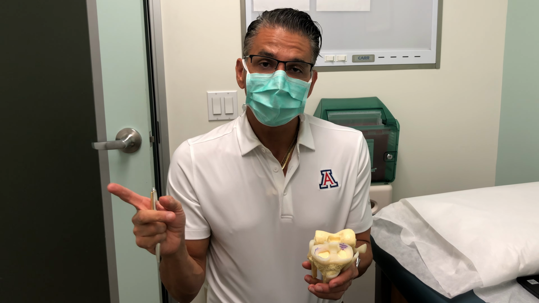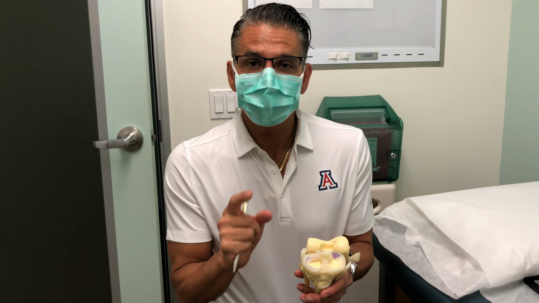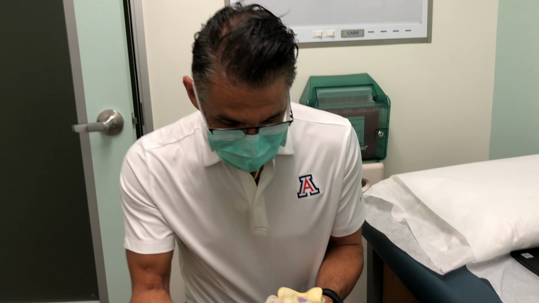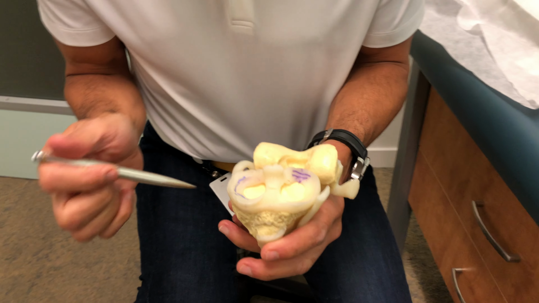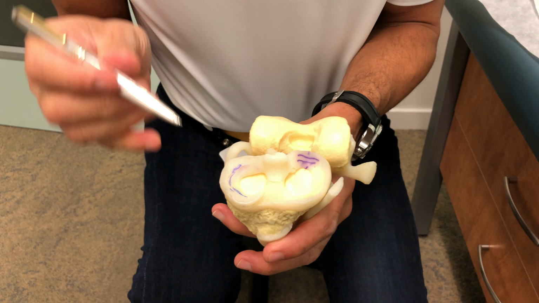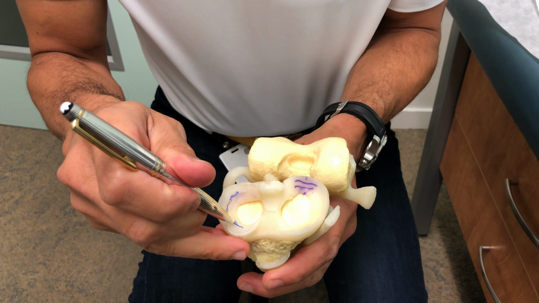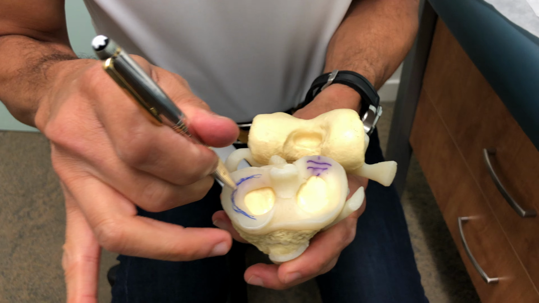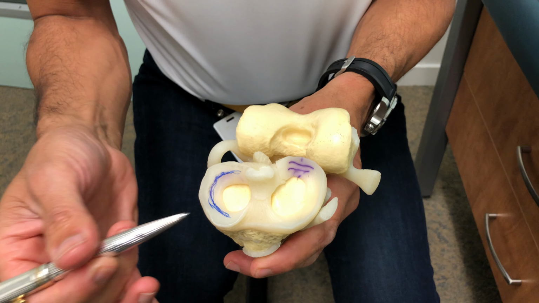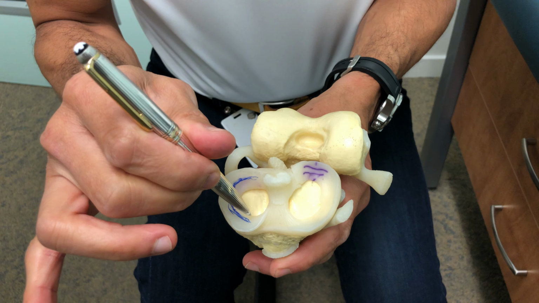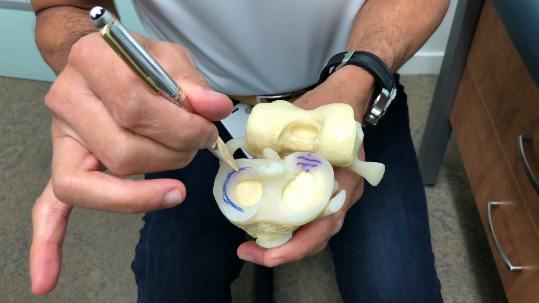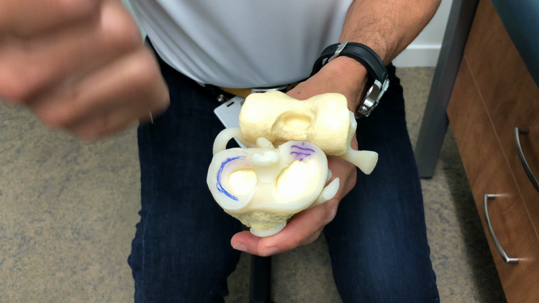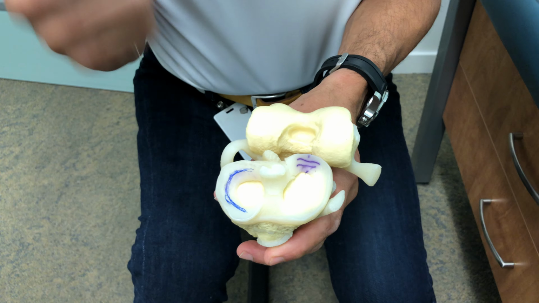Now, before I show you the MRI that's going to highlight how to identify a bucket handle tear, let me show you on this model. So lateral meniscus, medial meniscus. So what happens with a bucket handle tear is the tear is unique in that it's a long tear like this, like right in the middle of this meniscus, like right in the central aspect of the meniscus. And it's a tear that goes all the way through. It's almost like taking a knife and cutting through all the way through.